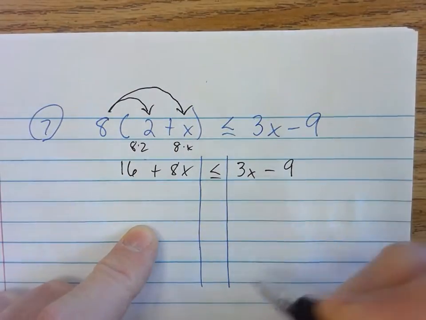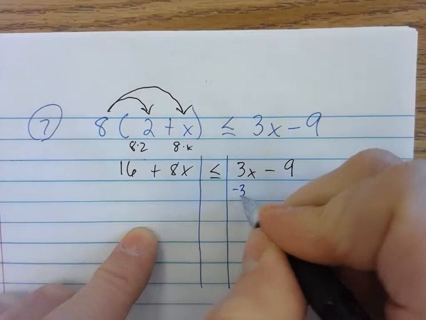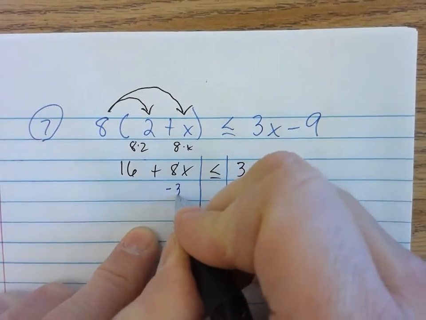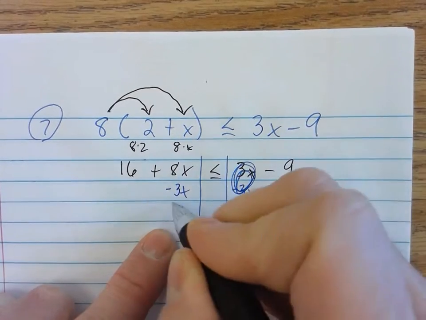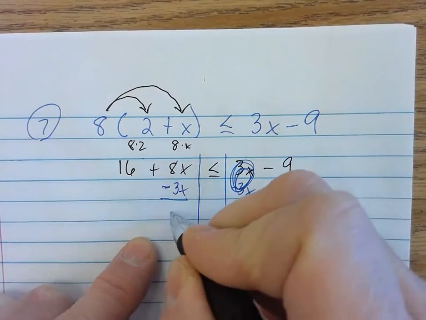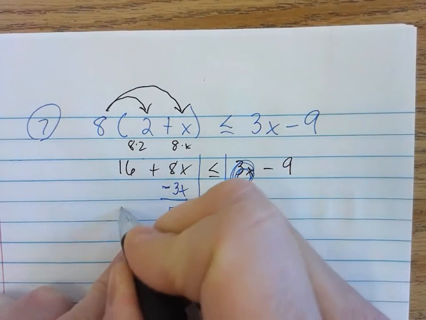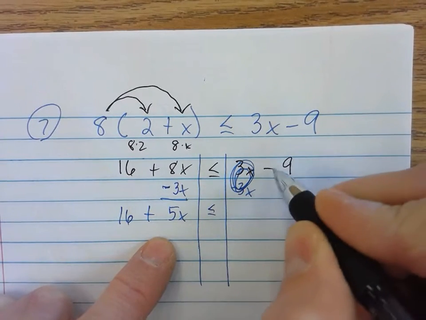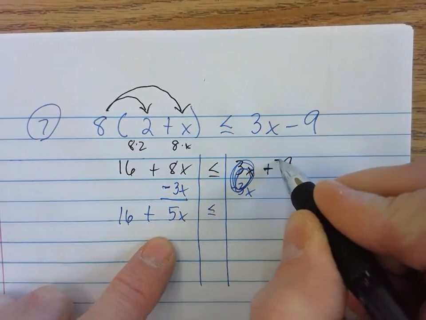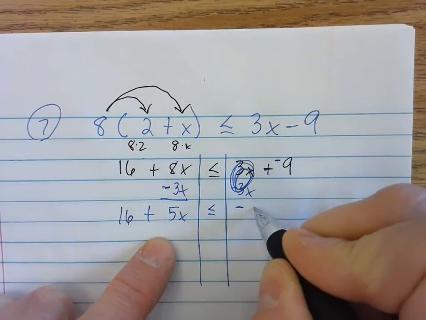I'll try to speed this up a little bit because I do want to try to do one more before we shut it down here for today. So I'm going to subtract 3x from both sides. These 3x's are going to cancel out, a zero pair. 8x minus 3x gives you 5x, and that would be 16 plus 5x is less than or equal to, and don't forget, if you do additive inverse to that, that's negative 9 over here.